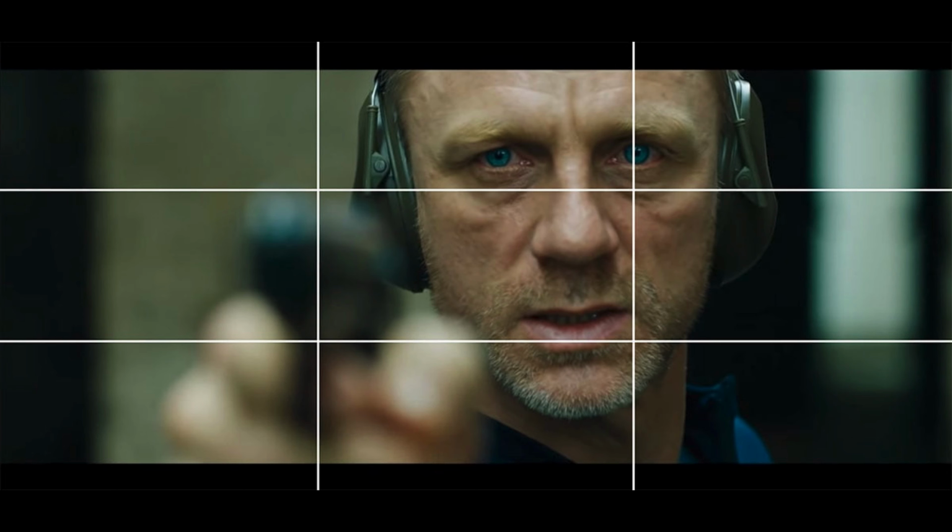So next time you're watching a movie, think to yourself, are they using the rule of thirds? Where are they putting their subject? And I bet you'll find that 9 times out of 10, they're going to use the rule of thirds to their advantage to make their video and their cinematography more appealing to the eye.